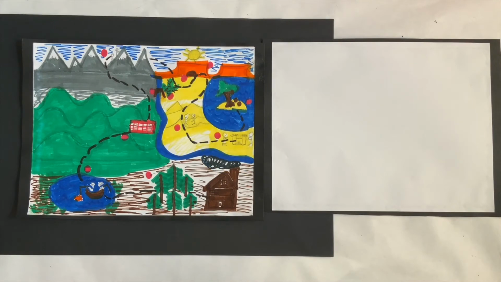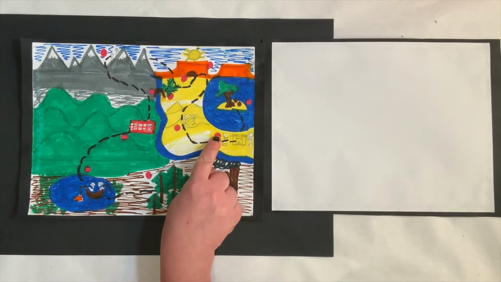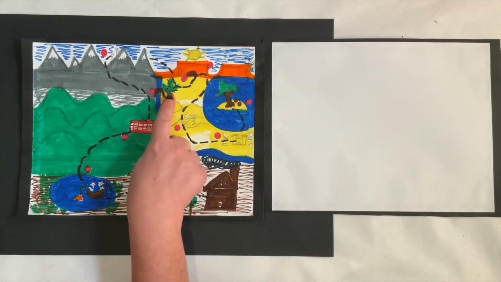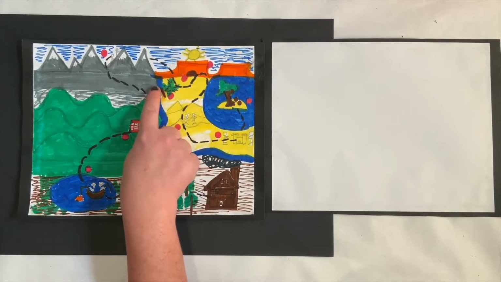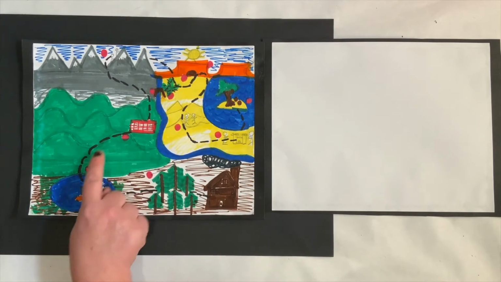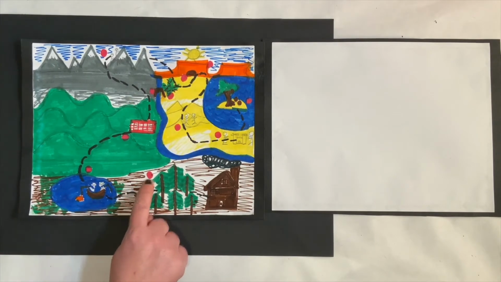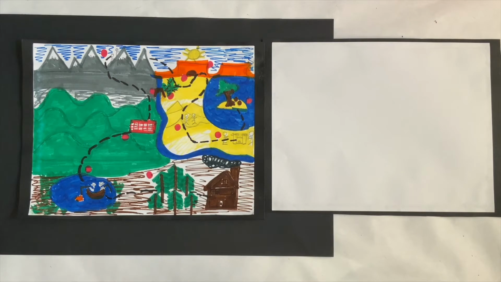Now we know there's all kinds of maps, right? Whenever you go sightseeing, a lot of those maps are used to show you places that you'd like to go visit. And these pink symbols, that is going to be the place that we go visit for our adventures.